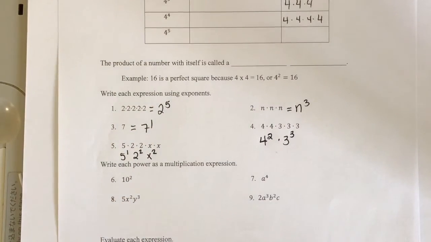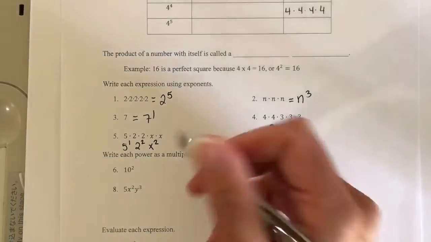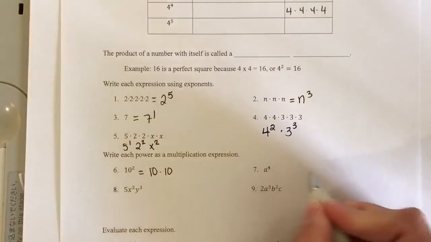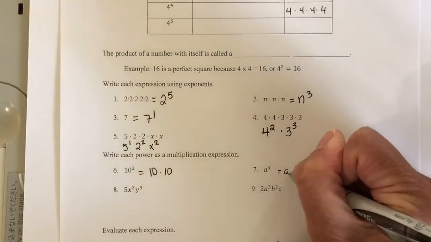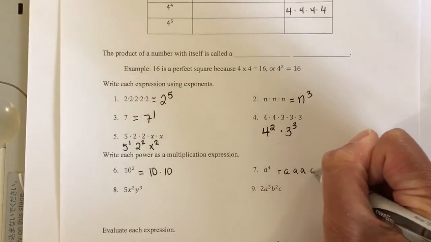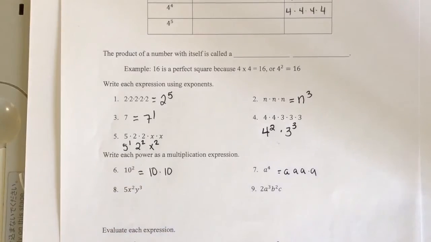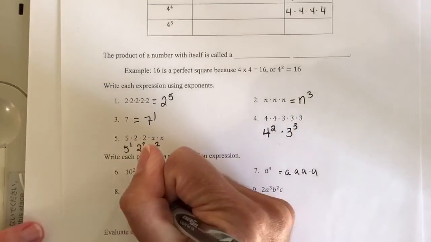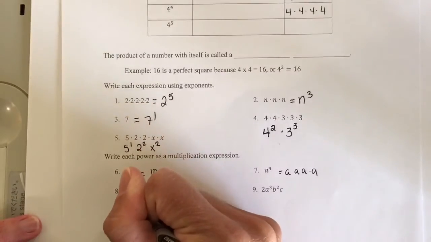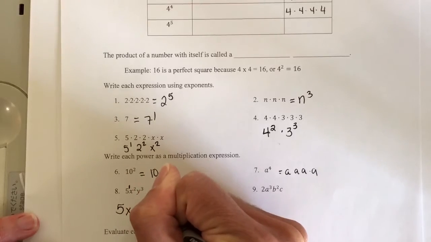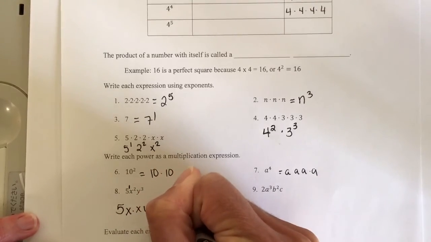Now, when we go from exponential to expanded, 10 squared is the same thing as saying 10 times 10, a to the fourth, a times a times a times a. But 5x squared y cubed, some people want to make the mistake of writing it as 5x times 5x. But that 5 is its own power. It has a power of 1. So it's 5, then x times x, y times y times y.